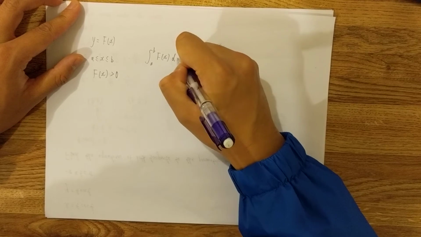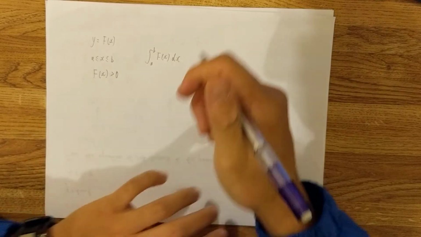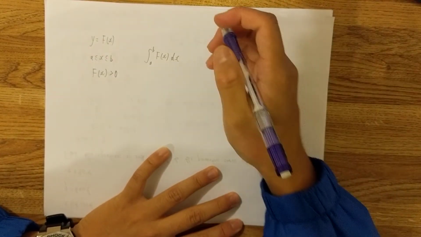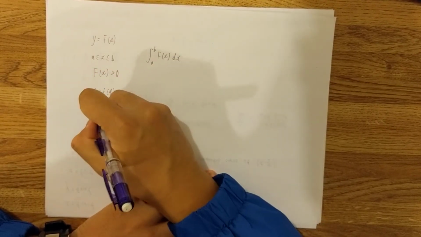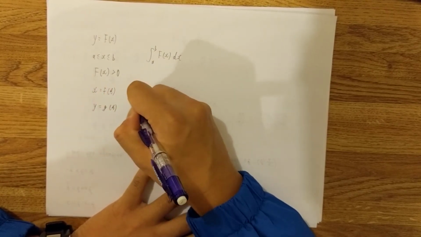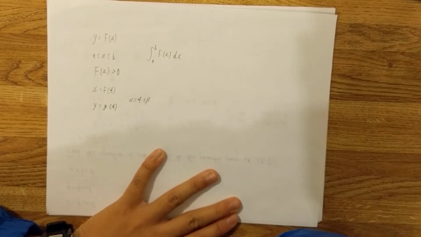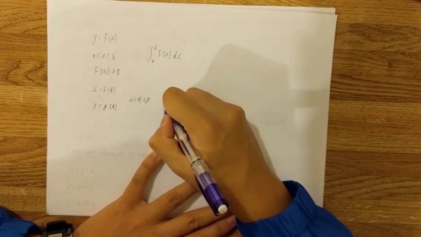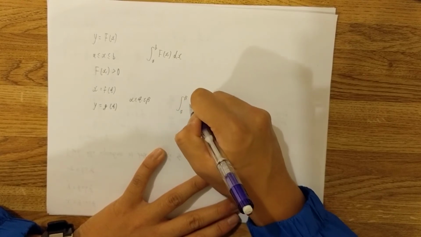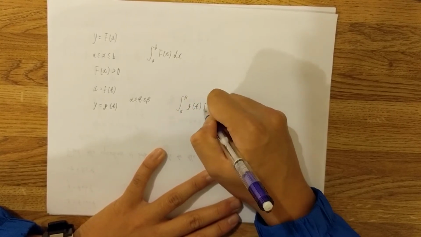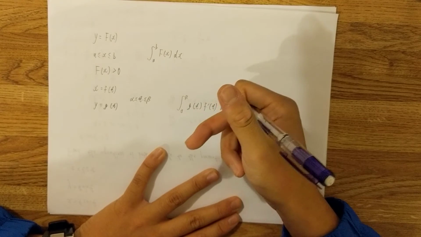In the case of parametric equations, x equals f of t, and y equals g of t over the interval alpha less than or equal to t less than or equal to beta, we have the area under the curve as the integral from alpha to beta of g of t times f prime of t dt, or beta to alpha in terms of direction.